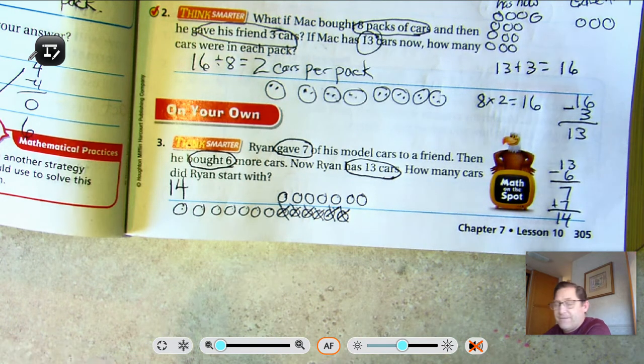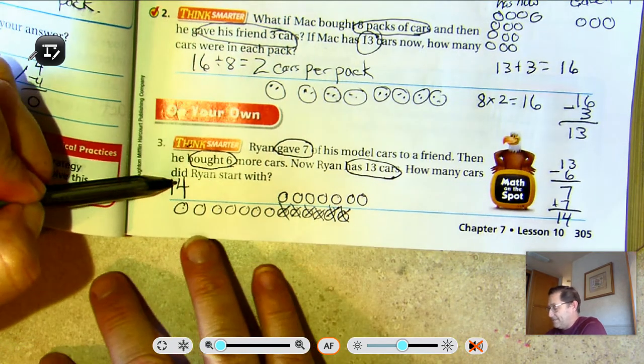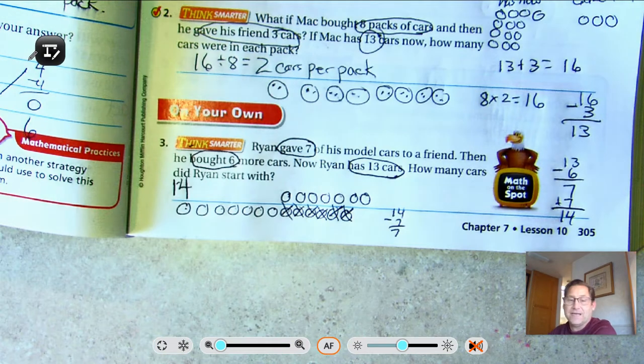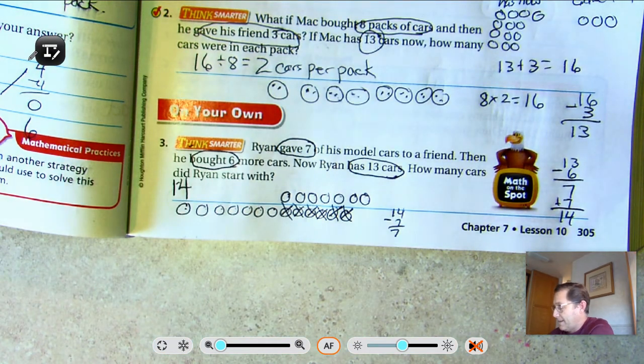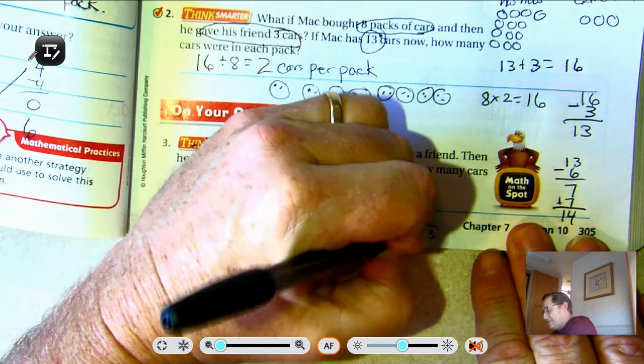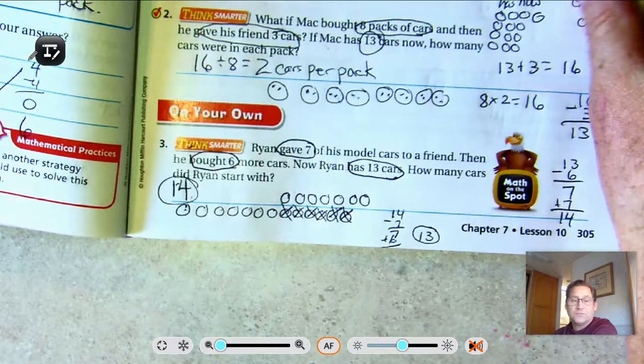So before he gave any of his cars to his friend, he had 14 cars. If you start with 14 and you take away 7, you're at 7, right? Then he buys 6 more. So 7 plus 6 is 13. And that's how many he has. So 14 cars is what he starts with.